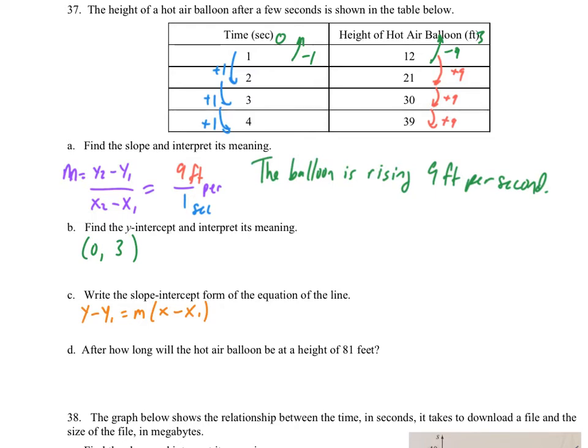So we know our y-intercept, and again, the idea that we want to think about what those numbers stand for. So the 0 is our x, which again was seconds, and then the 3 was height or feet. So at 0 seconds, there is 3 feet. So remember, we don't say 0 seconds, we say something like beginning or starting or initial. So the initial height of the balloon was 3 feet off the ground, or the balloon began 3 feet off the ground, so something like that. Or the balloon started 3 feet off the ground. So there's an interpretation of that.